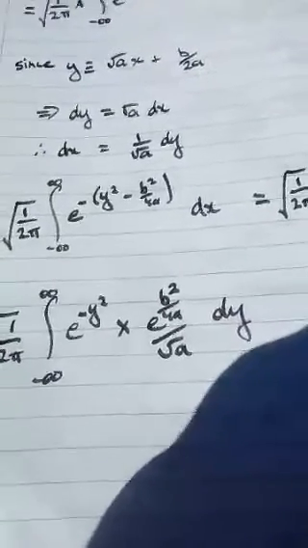Now here's something that's even more interesting. What we've done is we've made it now one function by another function.